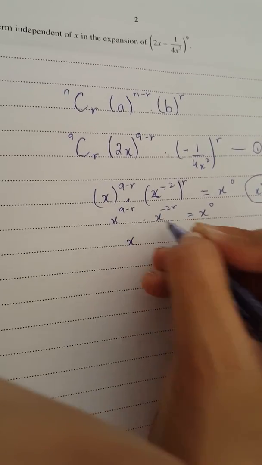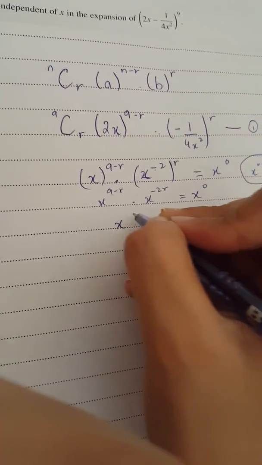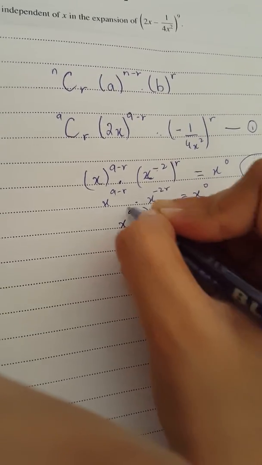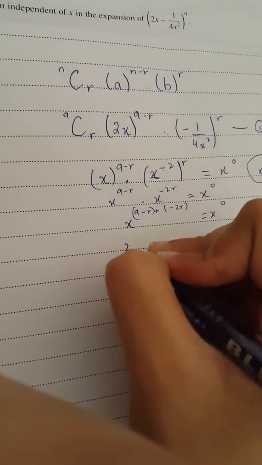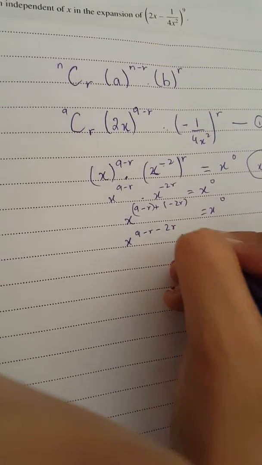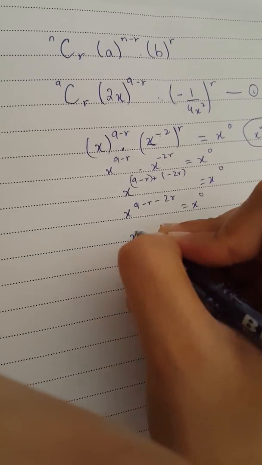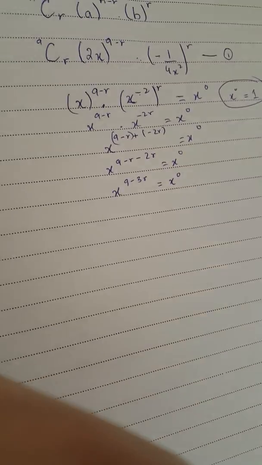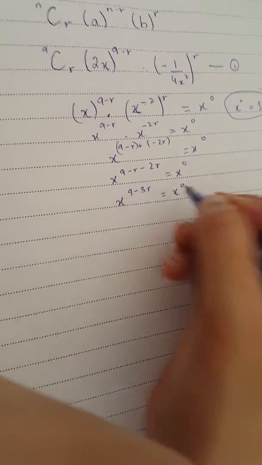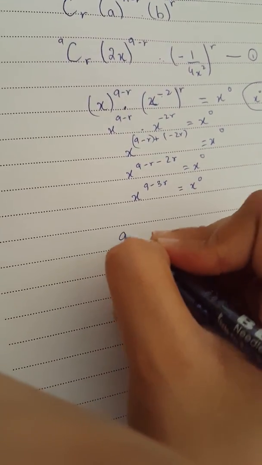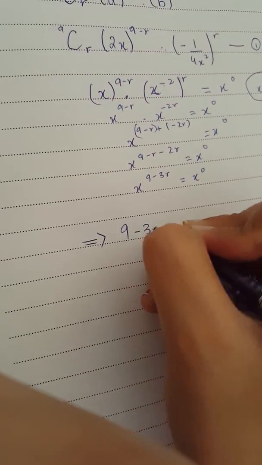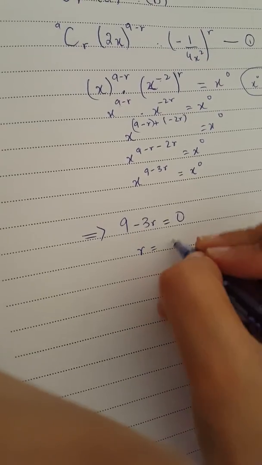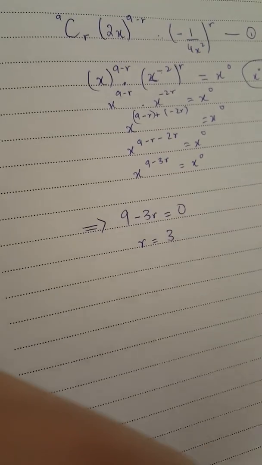If we multiply both these, their powers add up, so 9 minus r plus minus 2r gives x to the 9 minus 3r, which equals x to the 0. If we compare the powers, we have 9 minus 3r equals 0, or r equals 3. Okay, so we now have r.